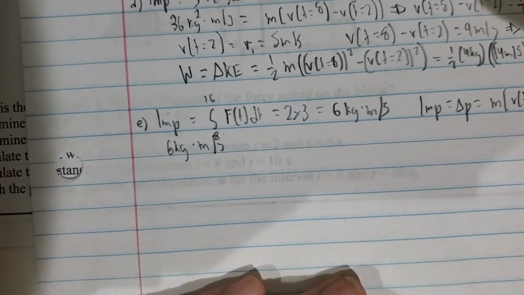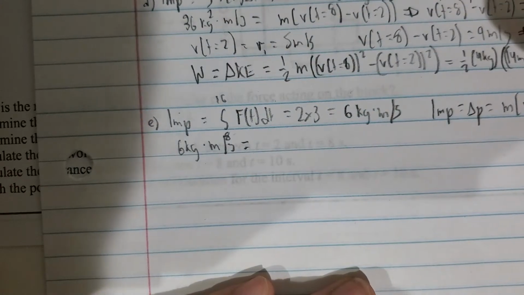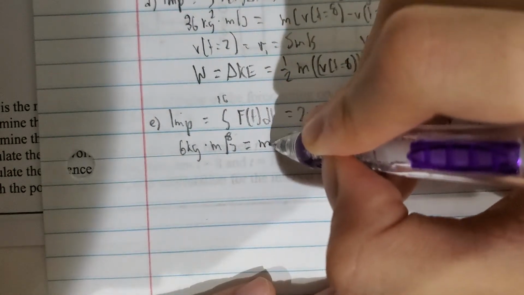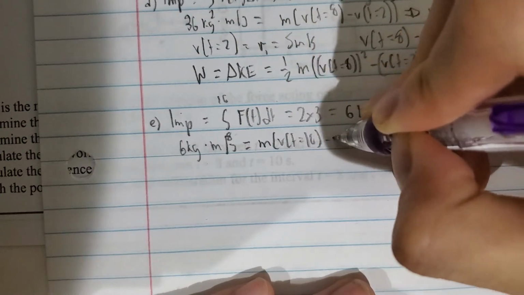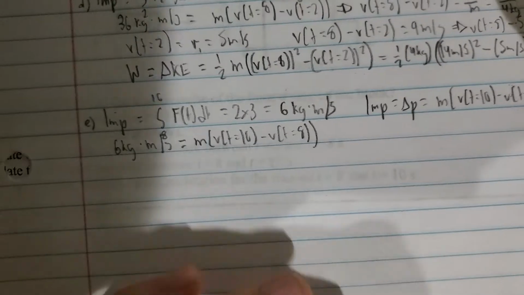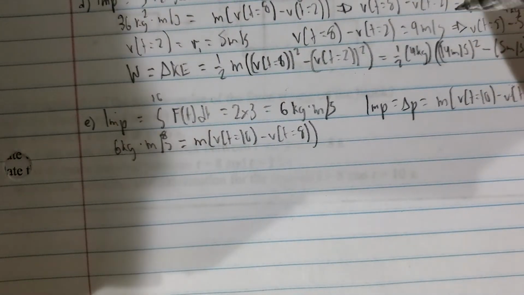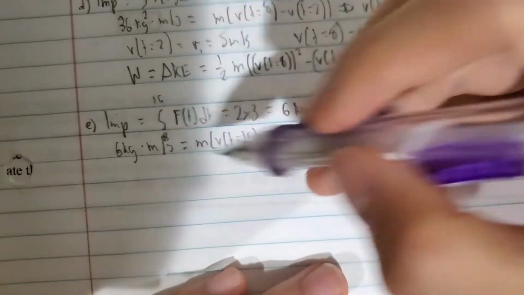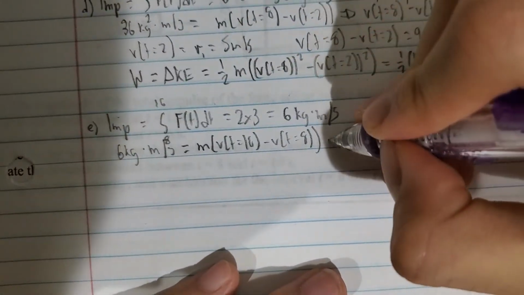Impulse is also this right here. So I'm going to set that equal to m times the change in velocity. And so now I'm going to do the same thing as before. I'm going to divide mass over so I can get the difference of the velocities.